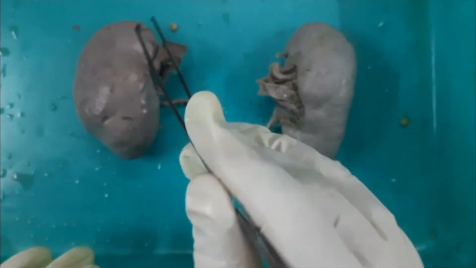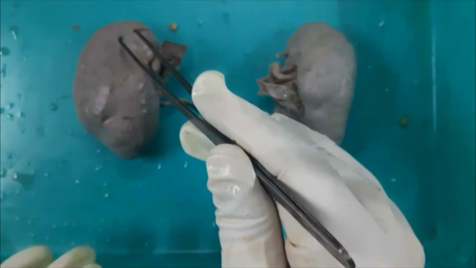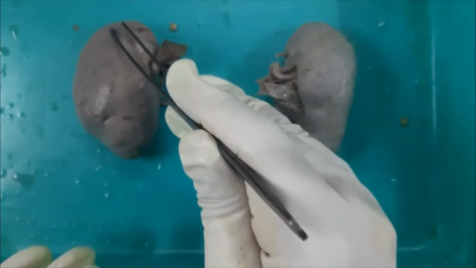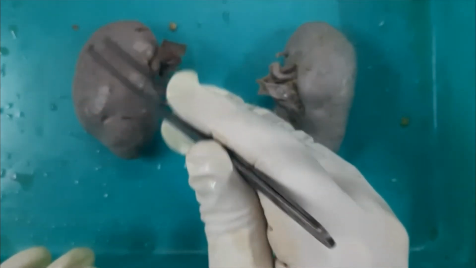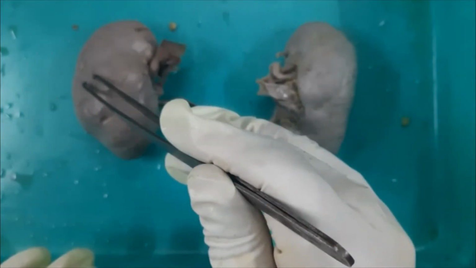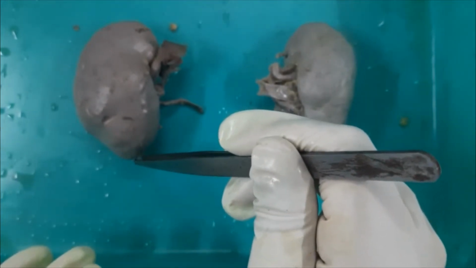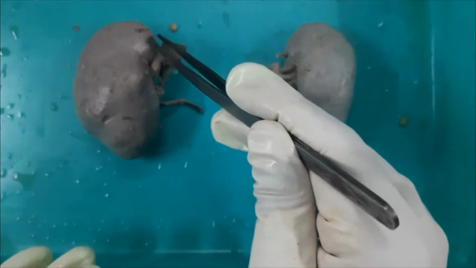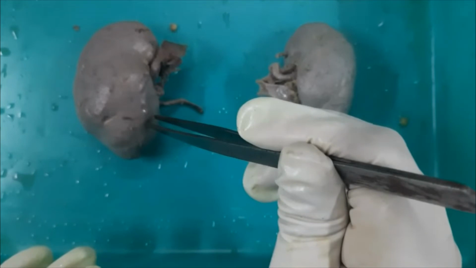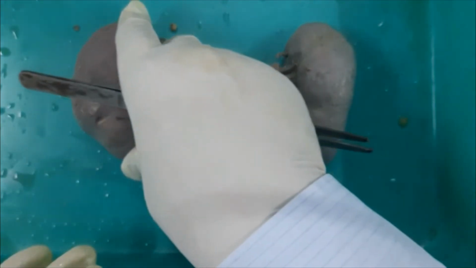Quickly I will review again the structures in relation to the anterior surface of the right kidney. This is in relation to the right suprarenal gland. Then from here to here, this is the hepatic area covered by peritoneum, in relation to the right lobe of the liver. Then the right colic flexure is here, and this is the area in relation to the jejunum, while the medial border near the hilum is in relation to the second part of the duodenum. These were the anterior relations of the right kidney.